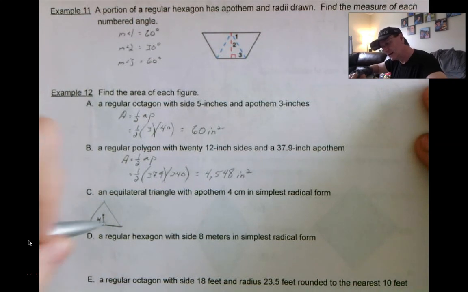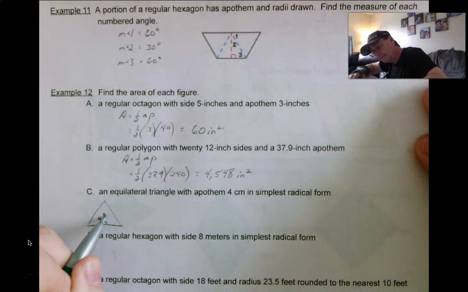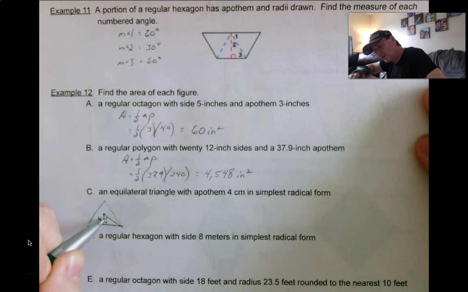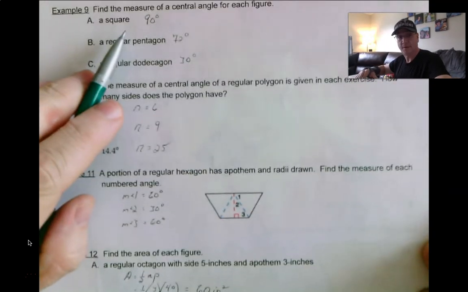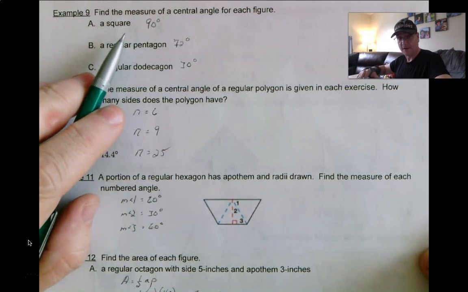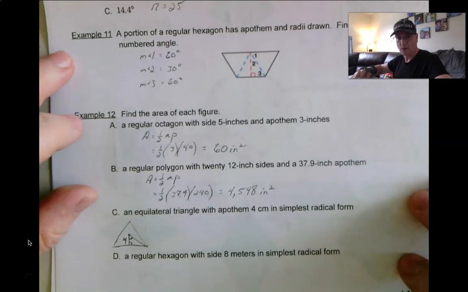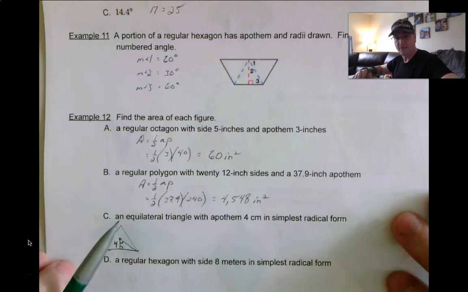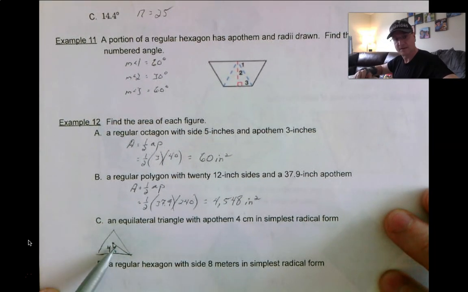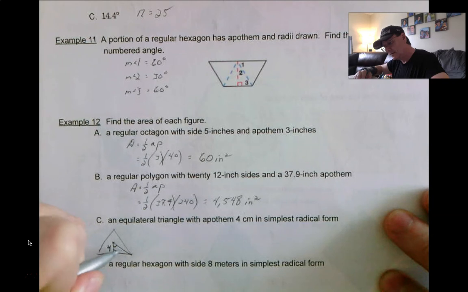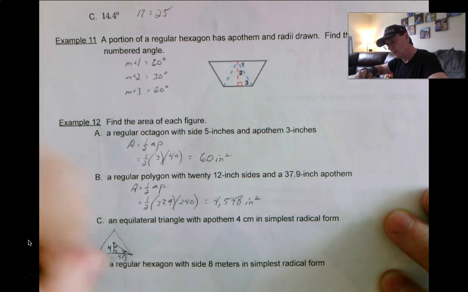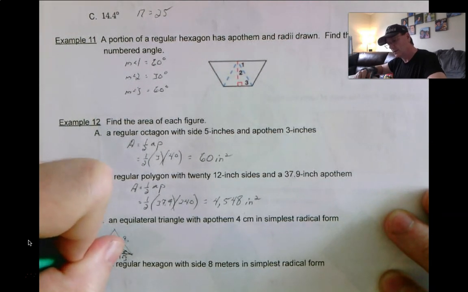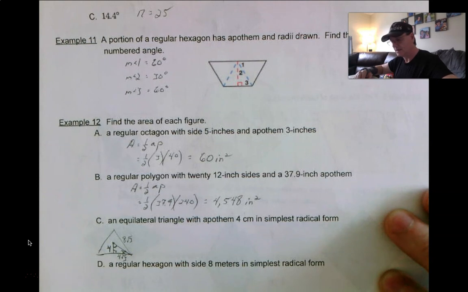To get this side, we need half of the central angle. We know how to find the central angle from up here. 360 divided by 3 gets us 120, and 120 divided by 2 gets us 60. So this is 60, this is 30, this is the short leg, this is the long leg, 4 square root 3, 8 square root 3 is the entire side.